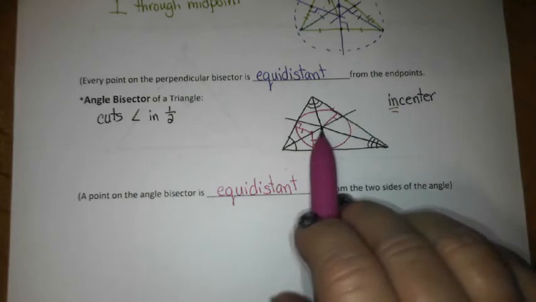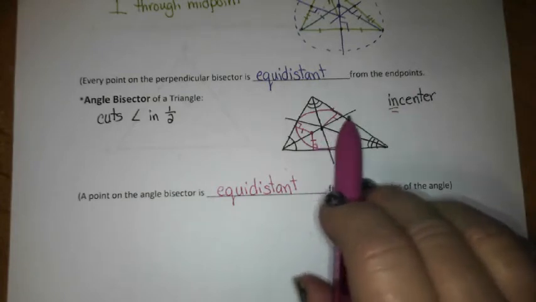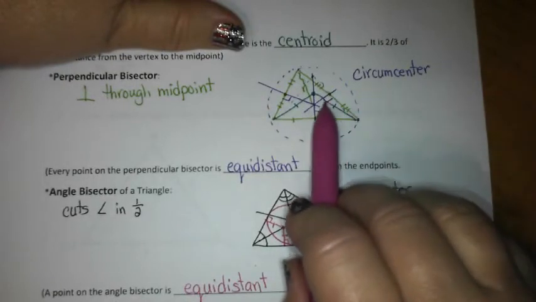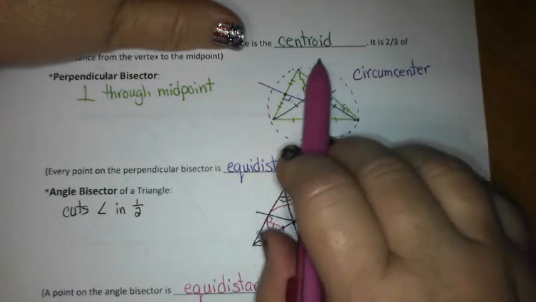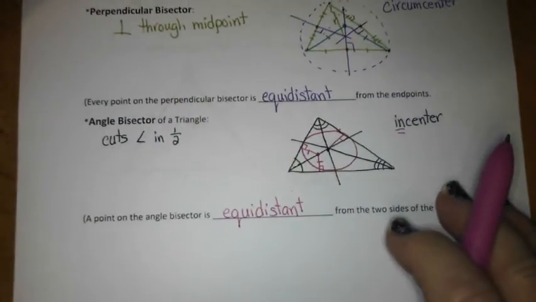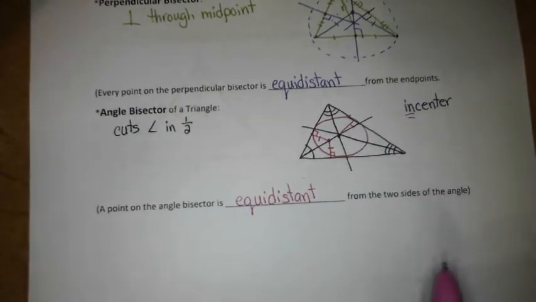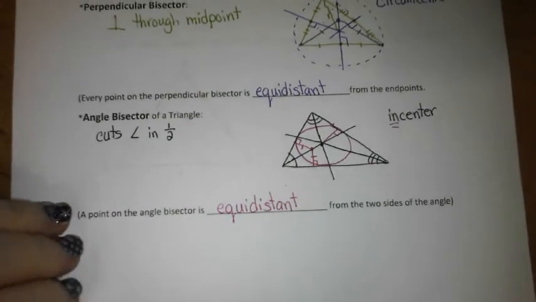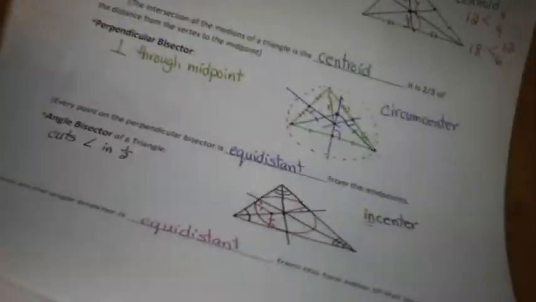But this point is the center of the circle that's inside the triangle. And this one, because circum means around, was the center of the circle that's outside of the triangle. You don't have to do that, but it's interesting to know. So let's practice a couple of these little rules we learned and see what we can do with them.